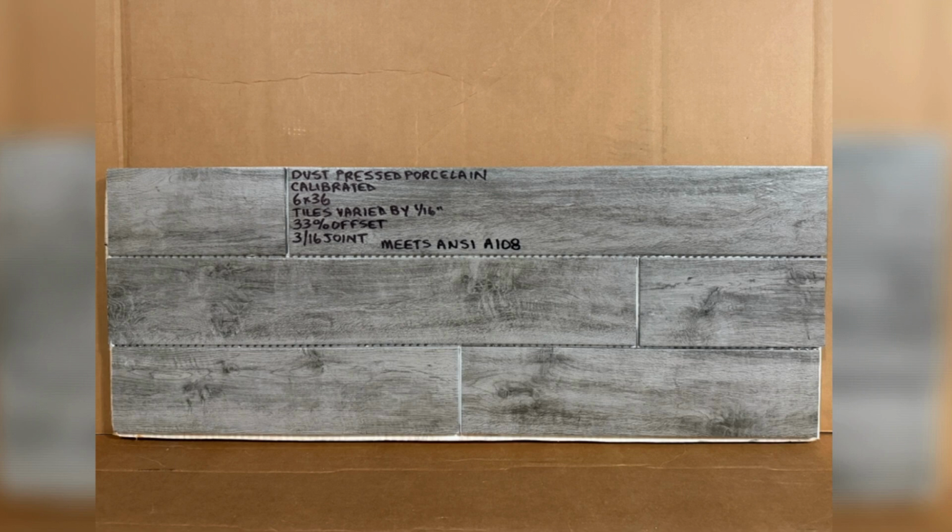The tile has been set with a 33% offset for this size of plank tile to align the high spots with the low spots such that we do not have excessive lippage. Altogether, this mockup shows that the installation will meet the requirements of ANSI A108.